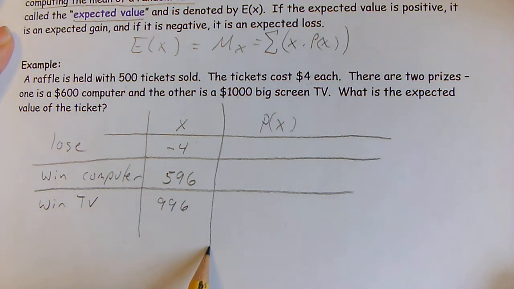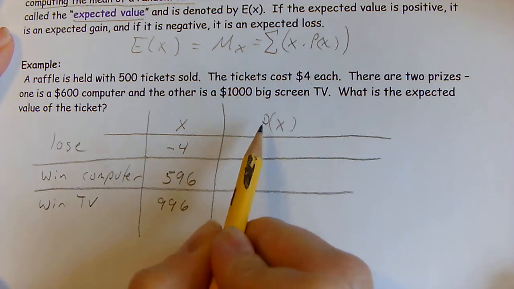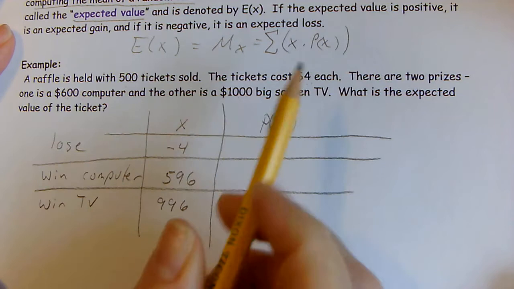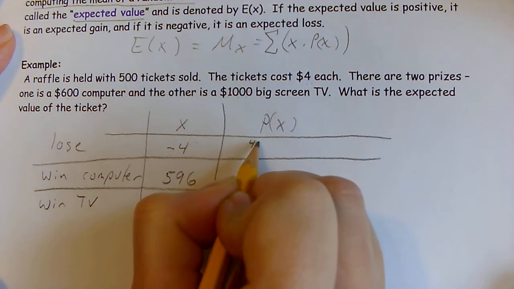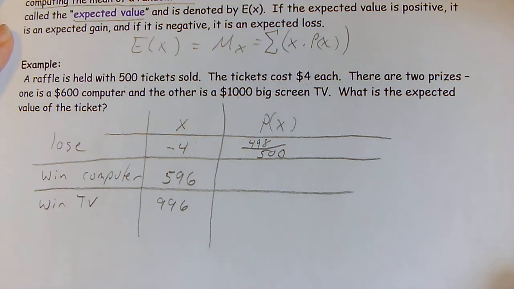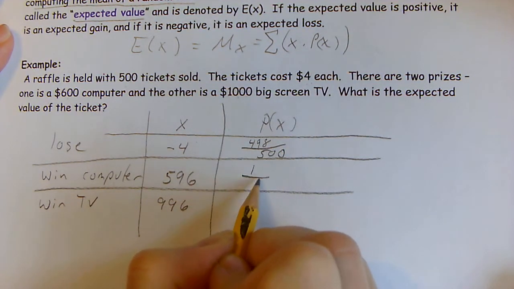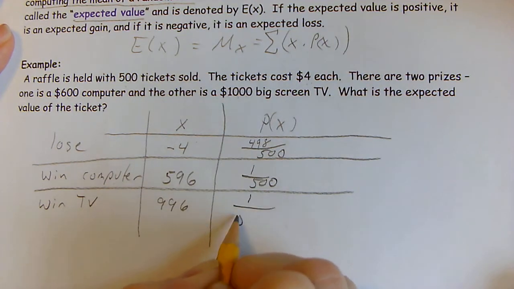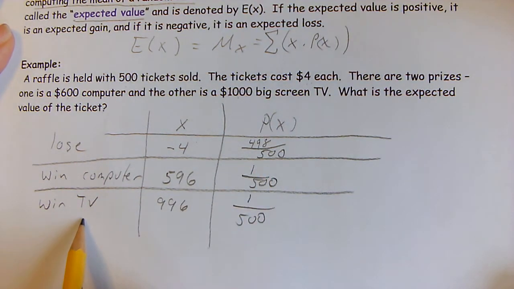What's the probability of each thing happening? There were 500 tickets sold. There are only two prizes. That means there are 498 out of 500 losing tickets. There's 1 out of 500 winning computer ticket. There's 1 out of the 500 tickets that's the winning TV ticket.